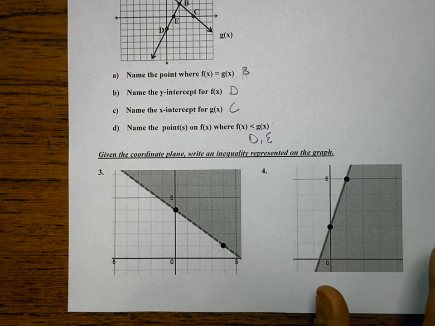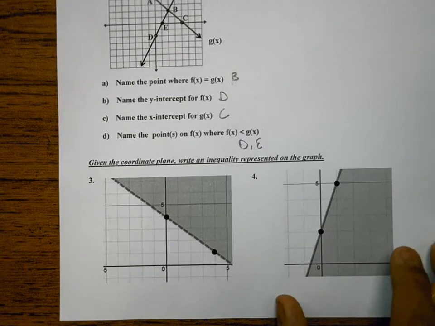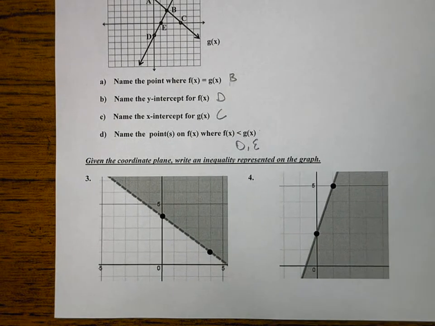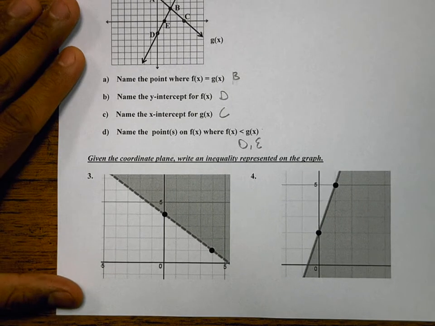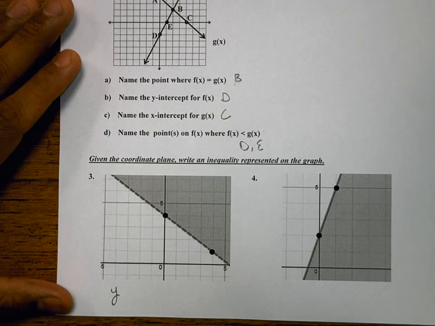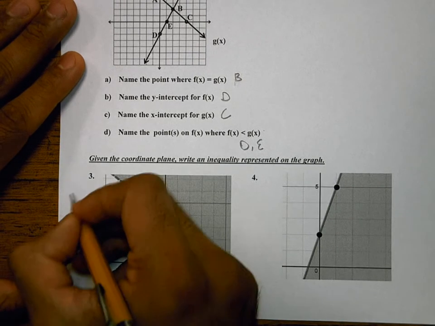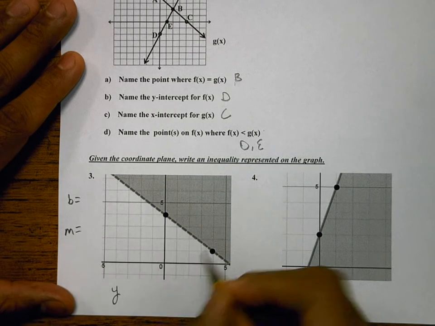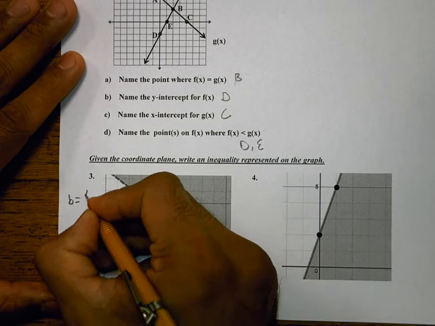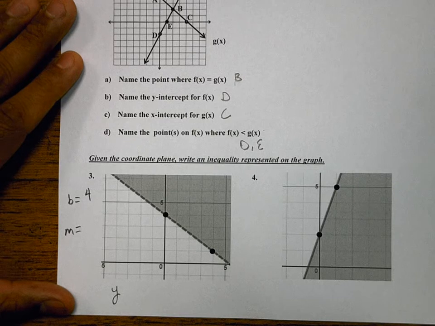Okay. Number 3, when looking at this one, I want to write the inequality. I'm going to do it in what is kind of like y equals mx plus b, but it's not equal because it's an inequality. So I'm going to set it up here. I'm going to list the information, the b and the m. The b is 1, 2, 3, 4.